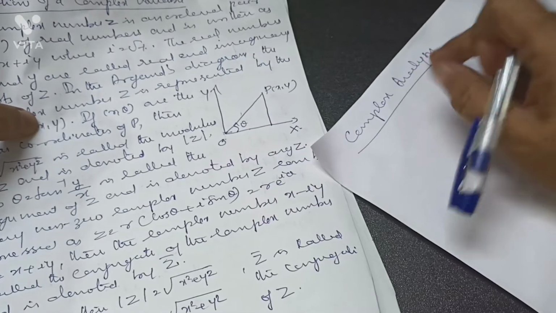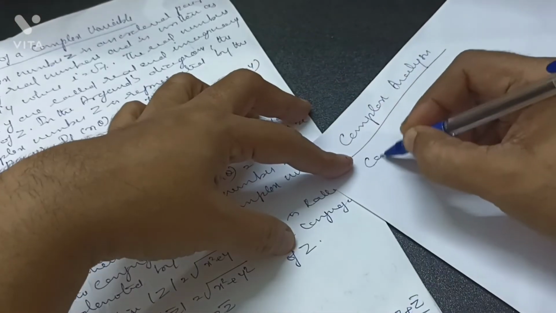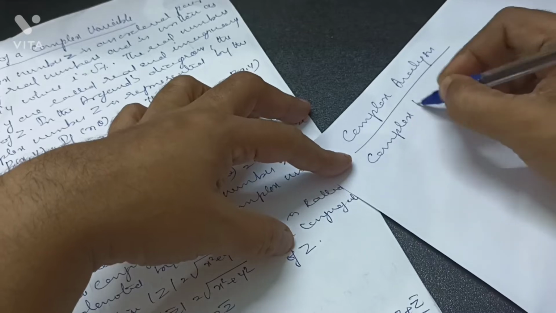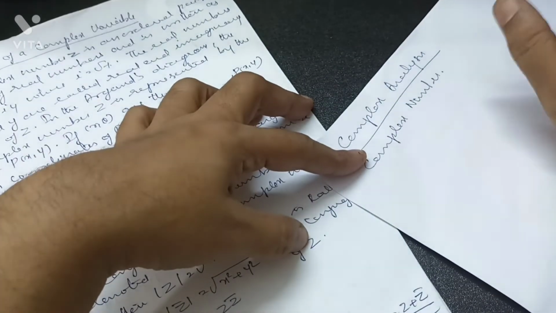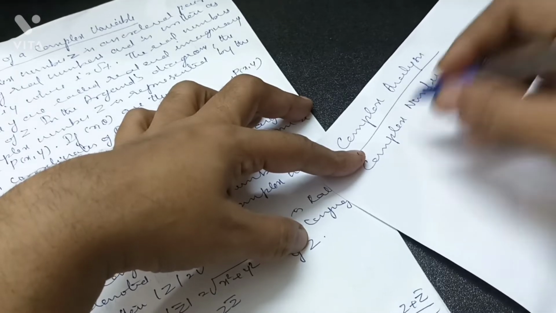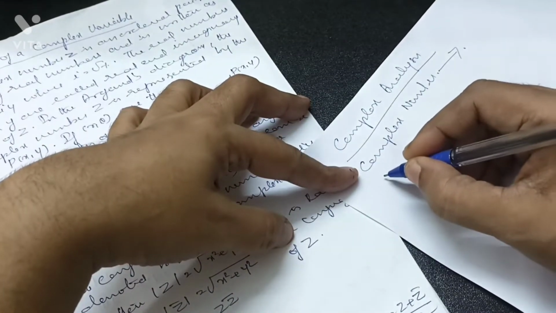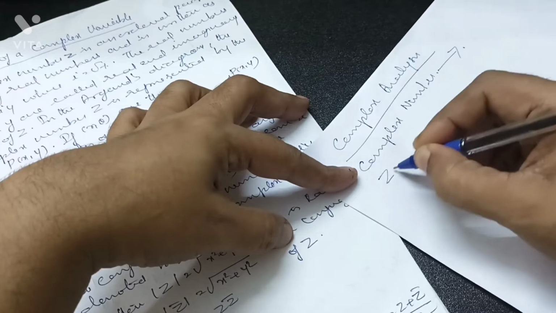What is the basic of complex analysis, which is the complex number, isn't it? The complex number is the very basic part of complex analysis. Then we move on to the advanced part. Okay, now what is a complex number? How can we represent a complex number? A complex number has two parts.